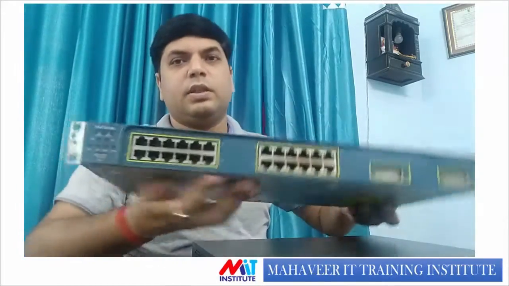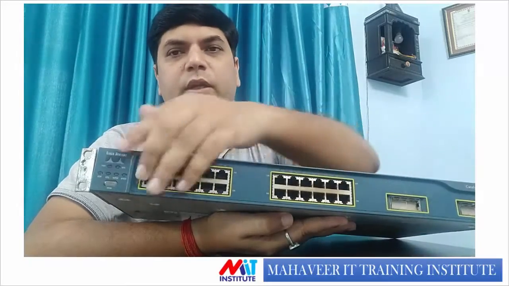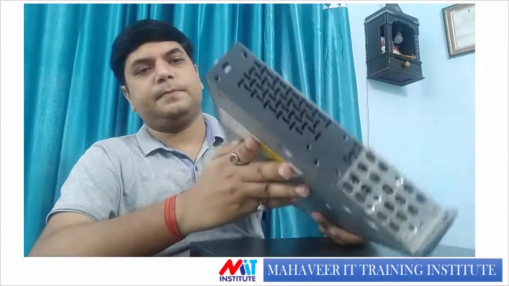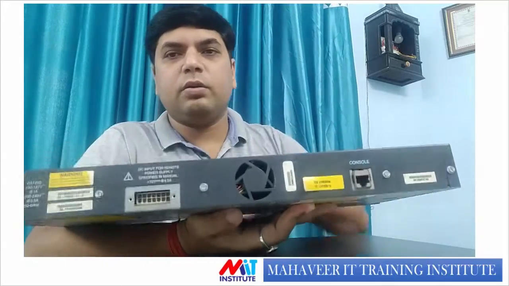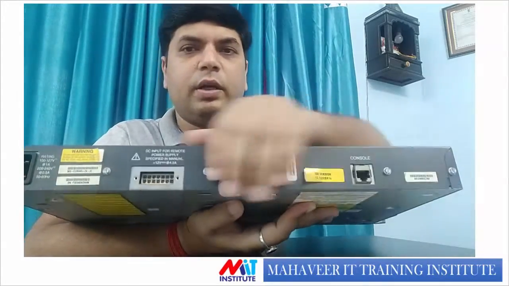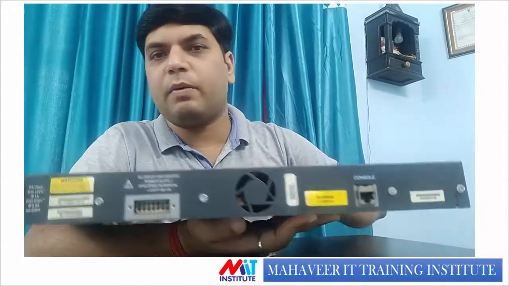Let's take a look at the switch first. This is the switch. It does not have many different types of ports. There are different ports to connect devices. Here also we have a console port and some DC and AC power ports.